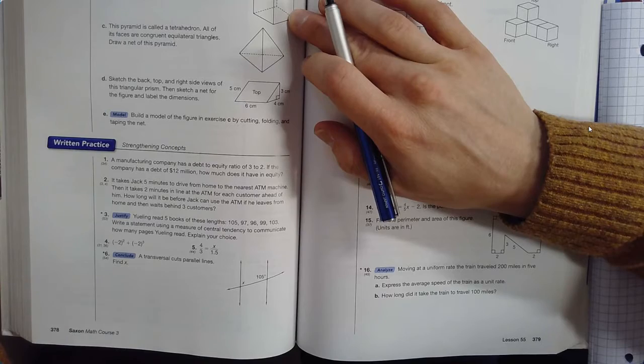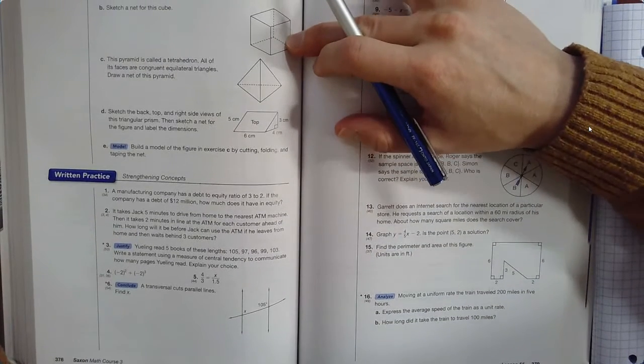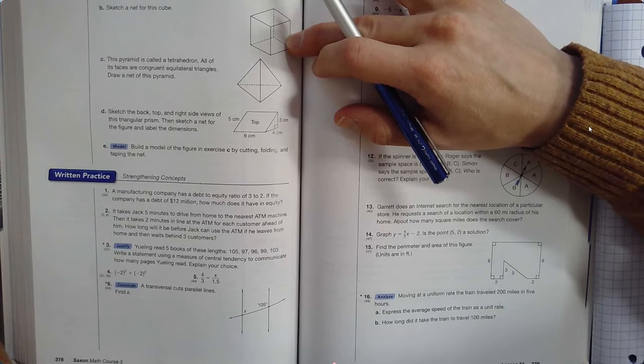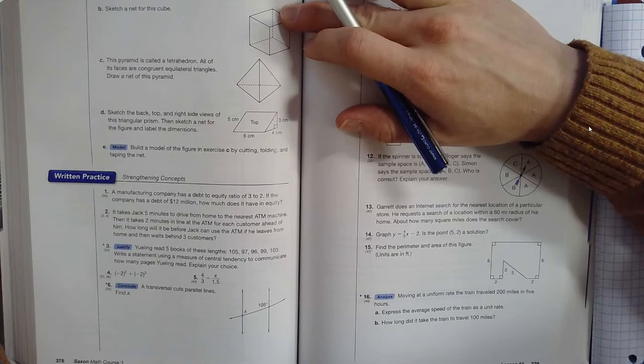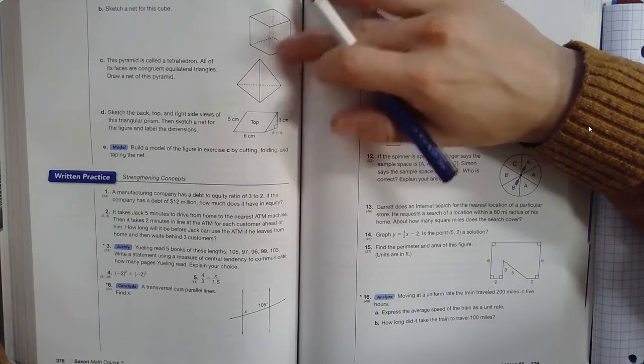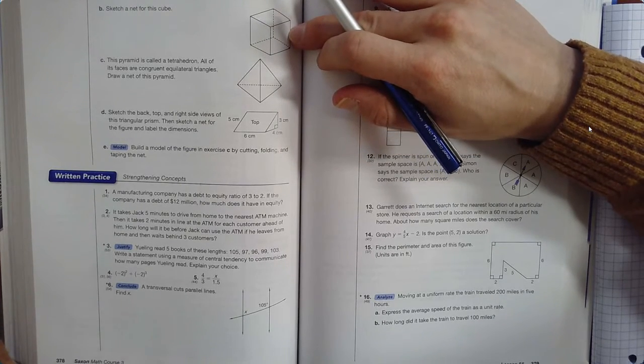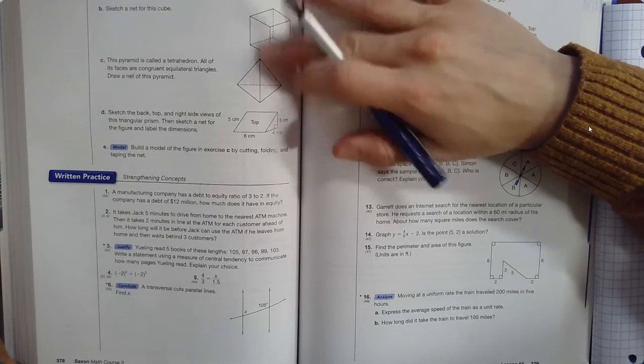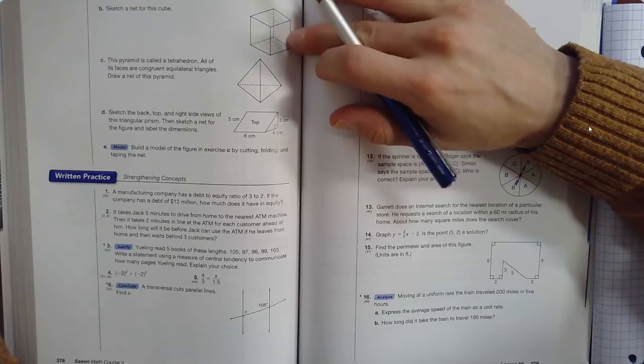Sketch a net. When you're doing this, if you're getting confused, make sure that you are drawing enough so there is a top and a bottom, that's 2, and then there are 4 sides, so you should have 6 total squares all laid out in your net. So make sure you have all of the sides included when you're drawing it.